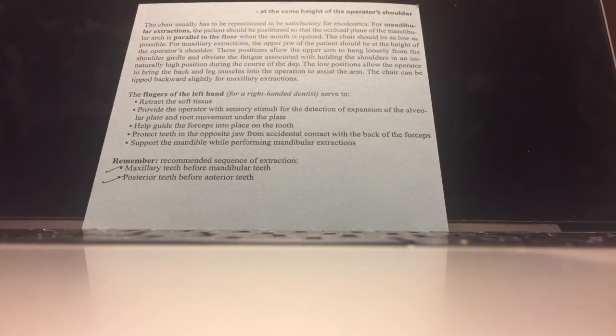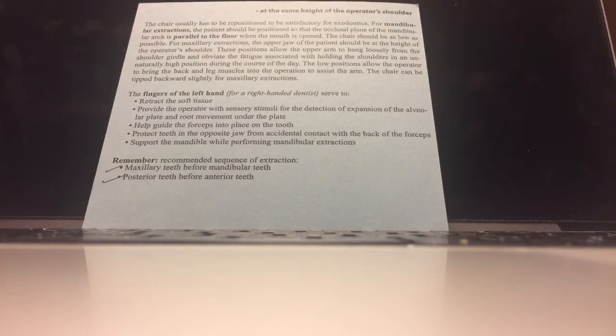The chair can be tipped backward slightly for maxillary extractions.